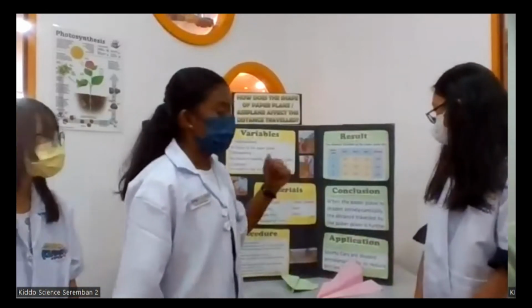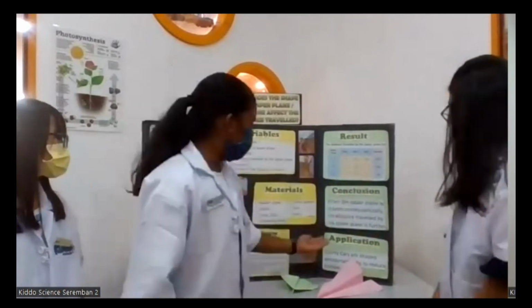That is our conclusion. Our hypothesis is rejected. When the paper plane is shaped aerodynamically, the distance traveled by the paper plane is further. The paper airplane must have little drag and be light enough to defy gravity. Then the paper airplane uses lift and thrust. If all these forces are balanced, our paper airplane will fly further. Applications: sporty cars are shaped aerodynamically to reduce friction.